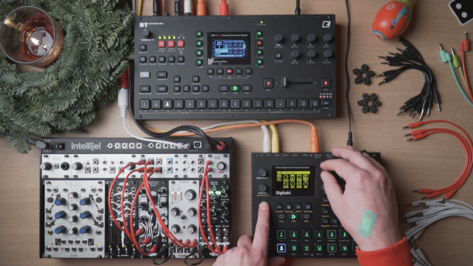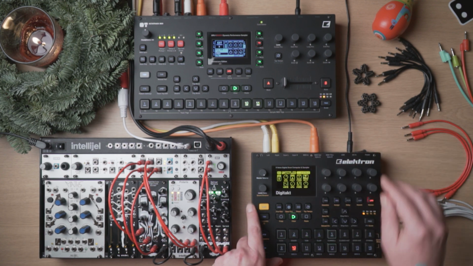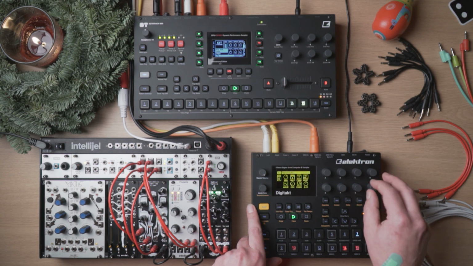Speed, let's do 16 by 8, it's fine. And then increase depth.